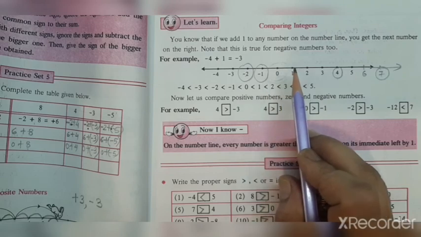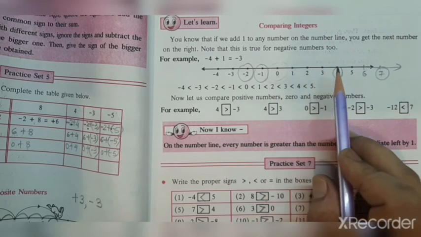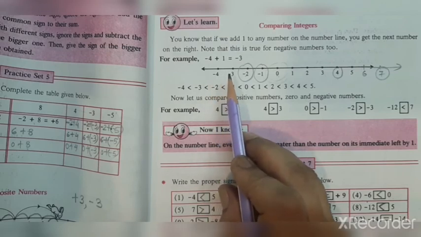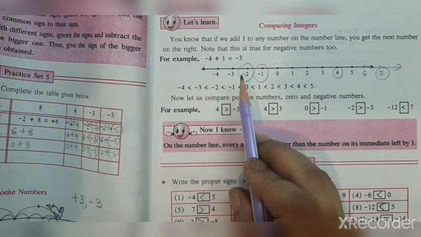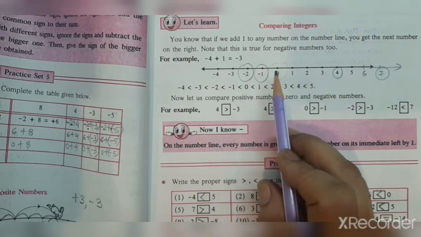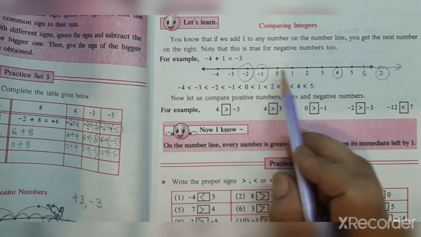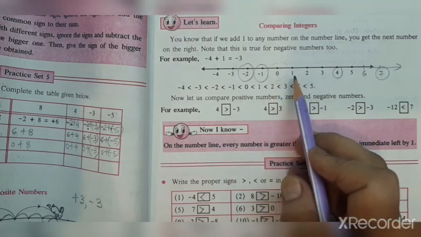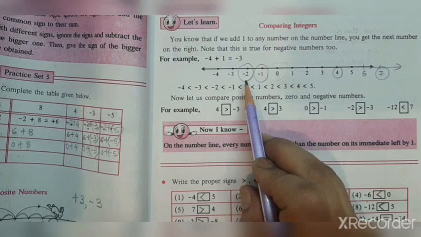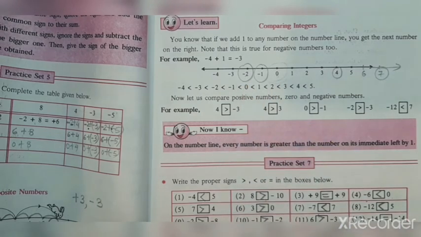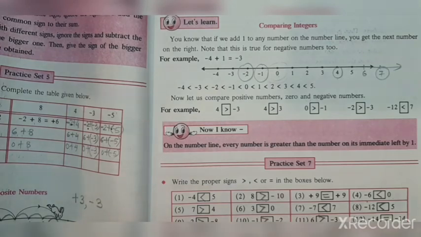0, then 1 increases, then 2, 3, increasing. Here also negative: after minus 4, the greater is minus 3. After minus 3, greater is minus 2. After minus 2, greater is minus 1. And after minus 1, greater is 0. When we are comparing with 0, 0 and positive numbers are greater. And 0 with negative numbers, the negative numbers are smaller and 0 is greater. I hope this is clear.